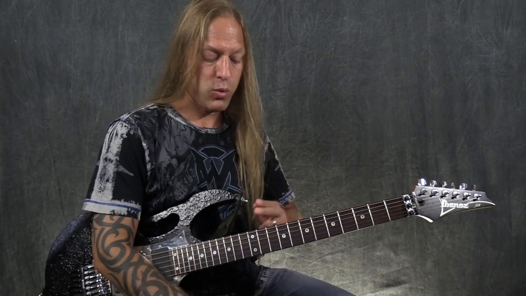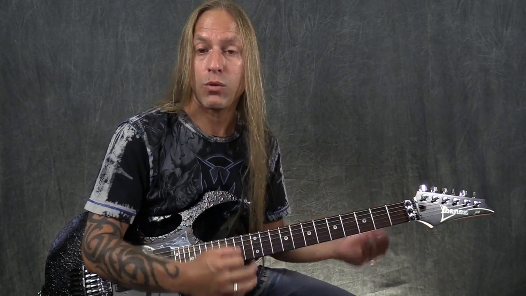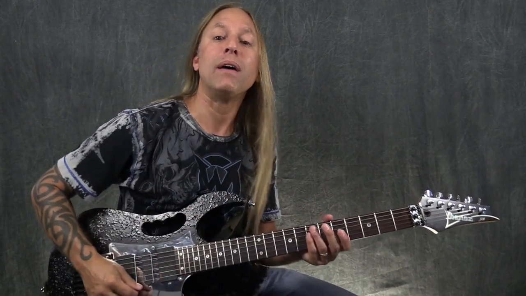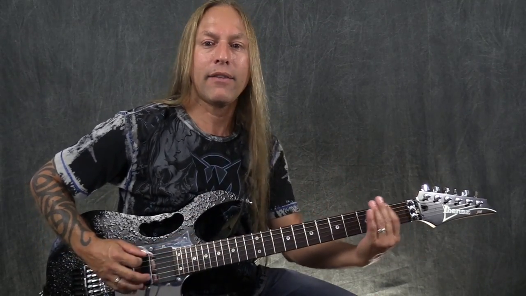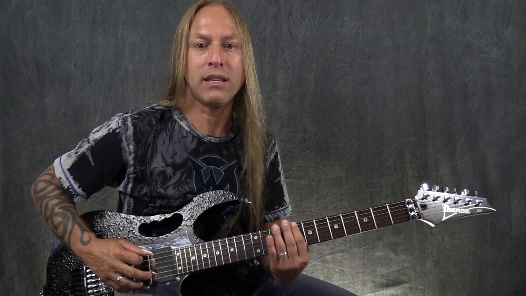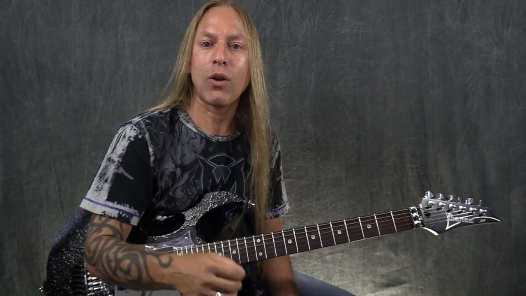So 0 to 12, we have 12 notes. 0 to 12 are the notes that we're talking about. Now here's the problem, is I would teach this to people all the time and go, okay, so E, F, F sharp, G, G sharp, A, A sharp, B, C, C sharp, D, and so on. And I'd say, write that down. And then I'd go, okay, go ahead and memorize that.